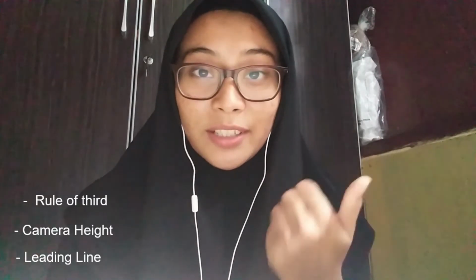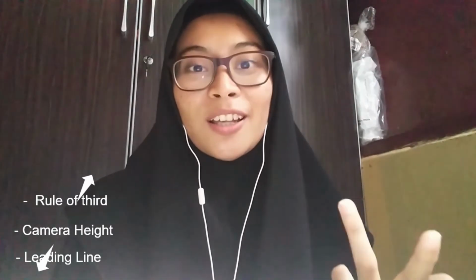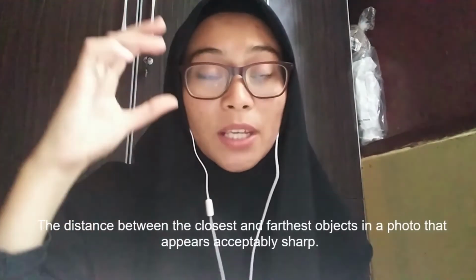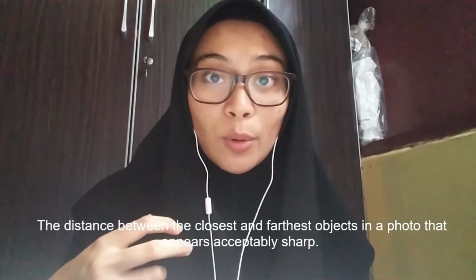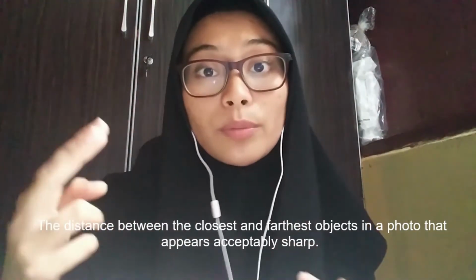Okay, tadi kita dah belajar rule of thirds, camera height dan juga leading line. Untuk kali ini pula kita akan belajar depth. Apa itu depth? Saya akan menggunakan in terms of photography, depth of field. Depth of field ni kita boleh definisikan sebagai jarak di antara objek yang paling dekat dan juga objek yang paling jauh, di mana salah satu objek dekat atau jauh tu dia akan jadi lebih sharp ataupun fokus.